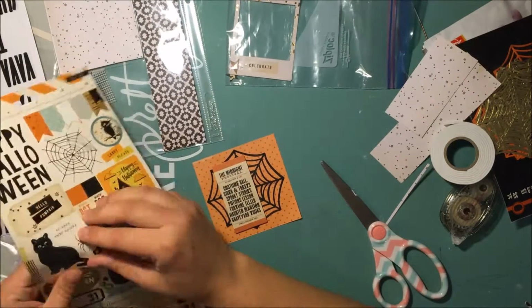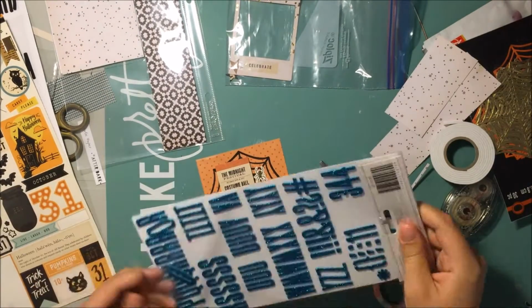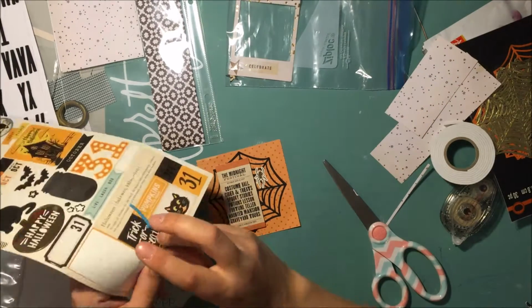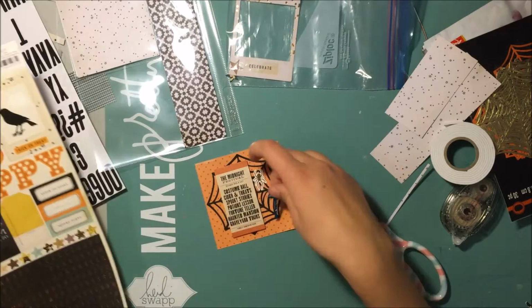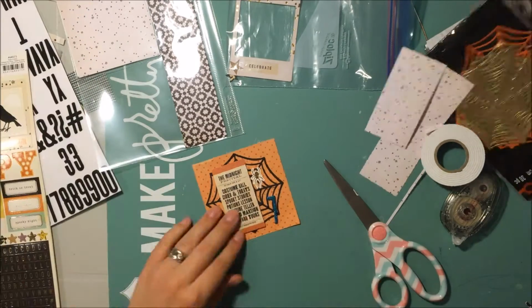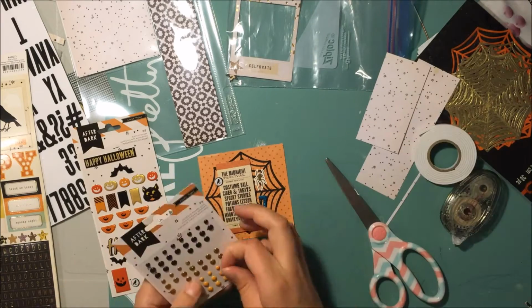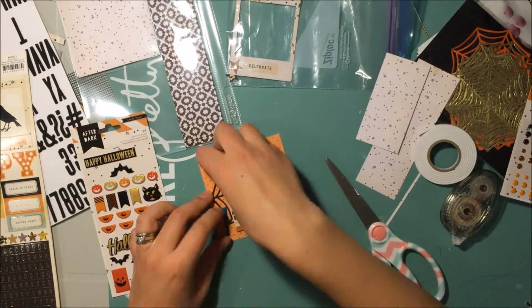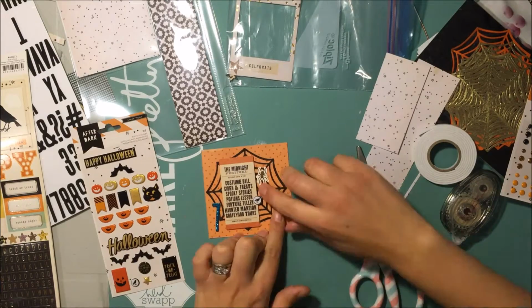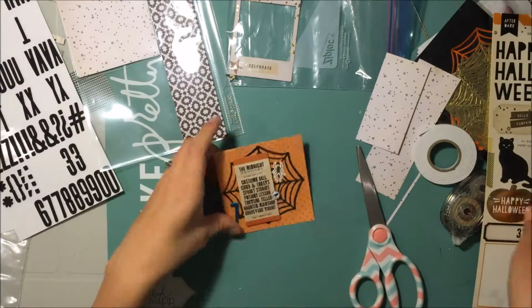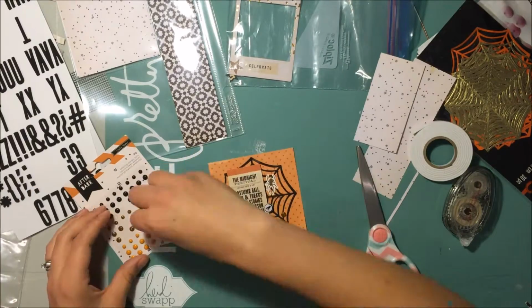I use a piece from the die cut sheet, and then I use one of those spiders. I'm going to use a number, but I have trouble placing it because I don't know. It's just awkward. I just didn't really like the way that this one ended up. It's fine, but it's just not my favorite. We all have cards that aren't our favorites. Either we're too lazy to fix it, or it's just too far gone, I guess. It's not bad. It's just not my favorite.